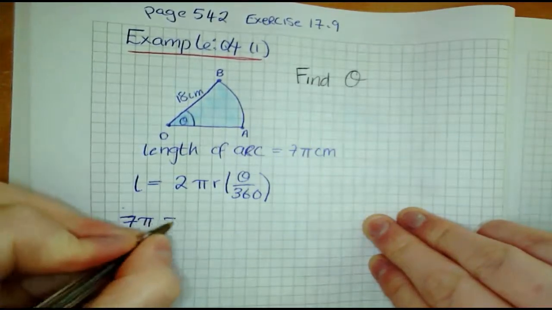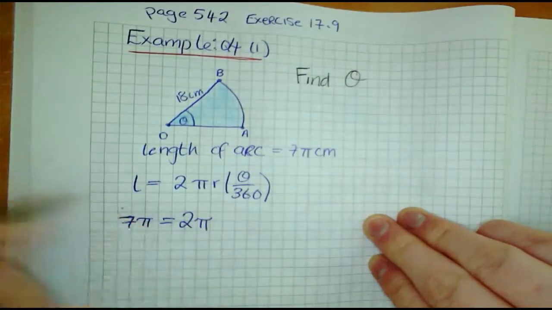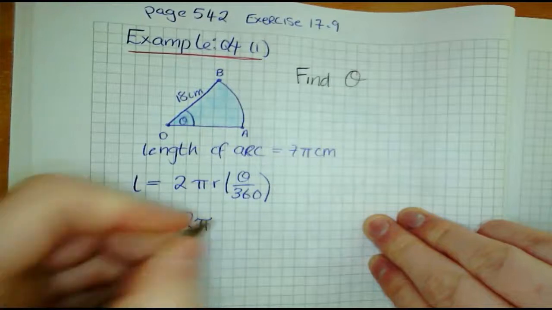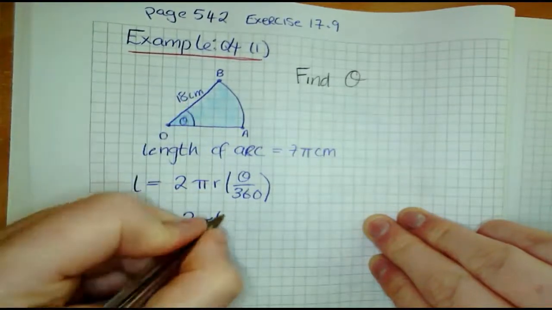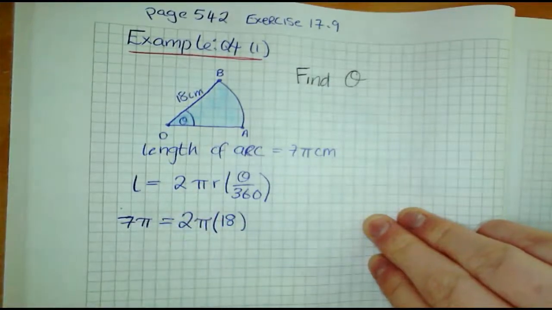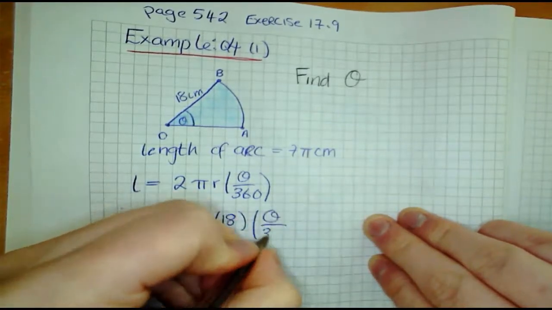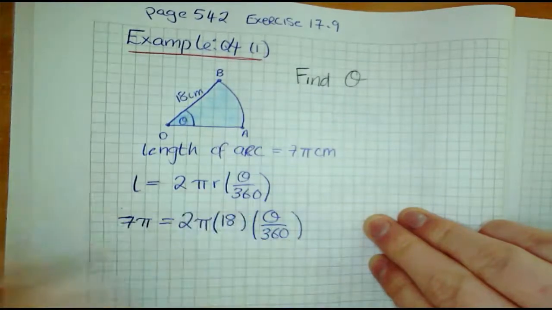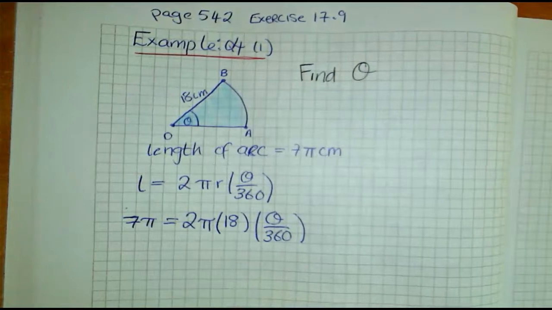My equal sign comes down, my 2 comes down, my pi comes down. My r then, I know from the question that r is equal to 18, so instead of r, I'm putting in 18. And it's multiplied by theta over 360. We don't know what theta is, we're trying to find it. So we're only left with one unknown there, which is theta.